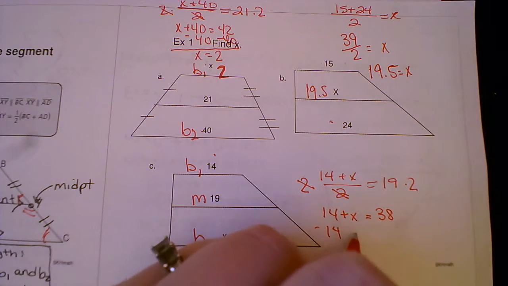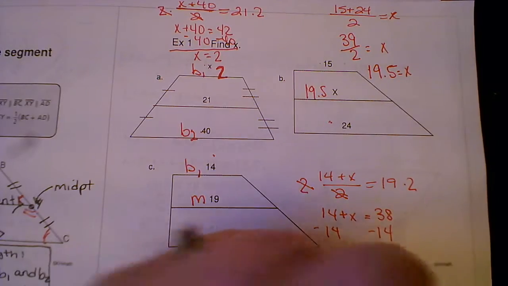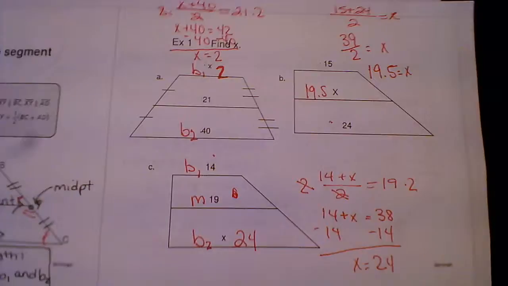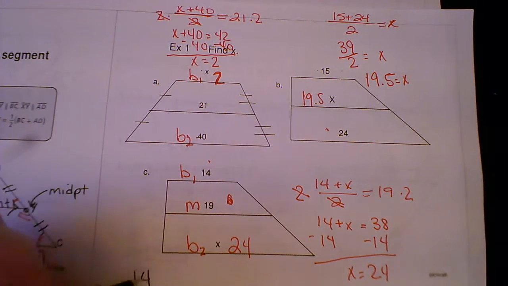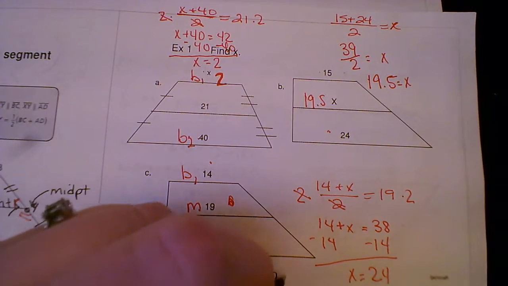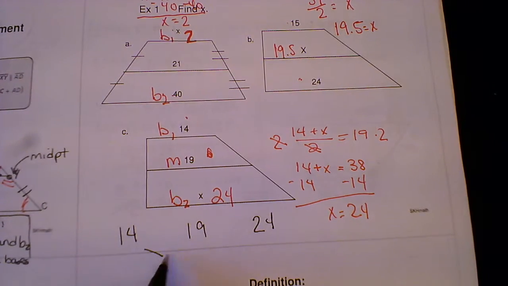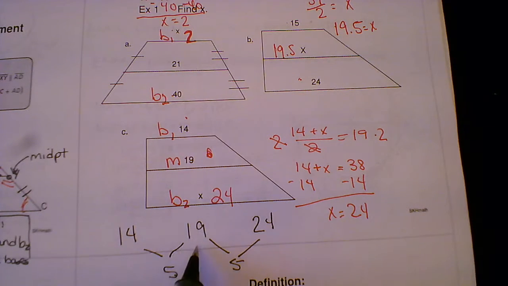Then subtract 14. So x equals 24. Now, oops, it's down here. You might also notice the distance between each one. Notice that 14, 19, and 24 on the number line have a certain distance from each other. 14 to 19 is 5 units. 19 to 24, 5 units. Notice that's the same on both sides. Hence, it's the middle, the midpoint.